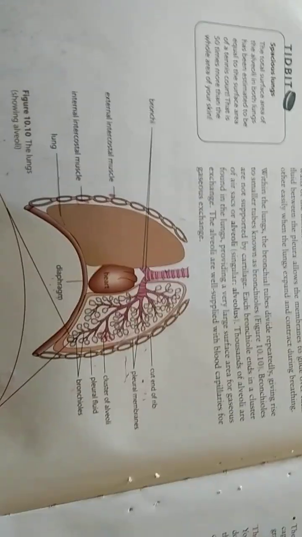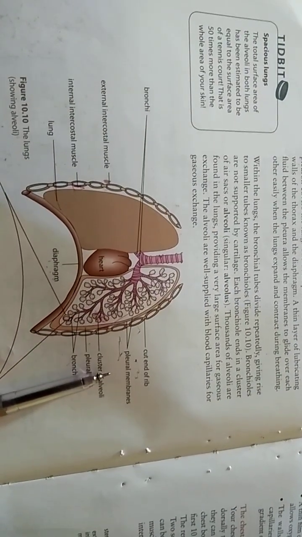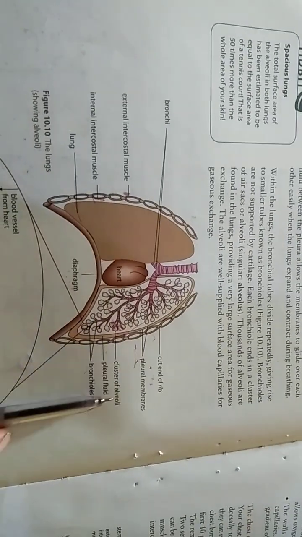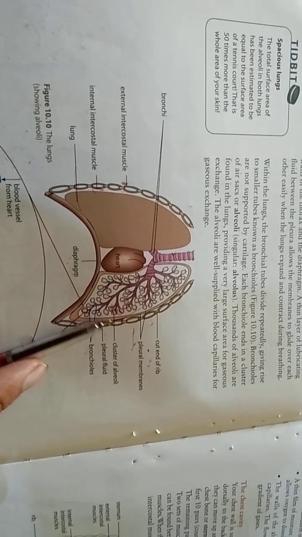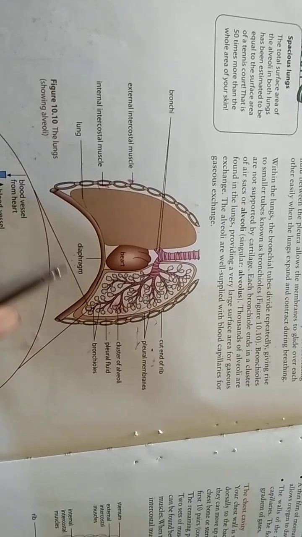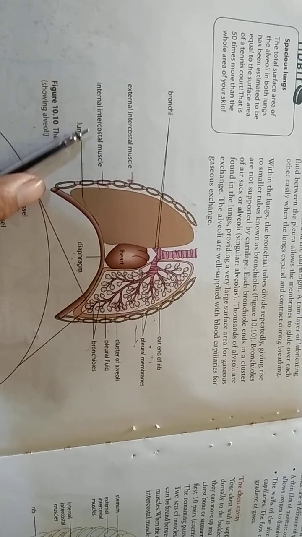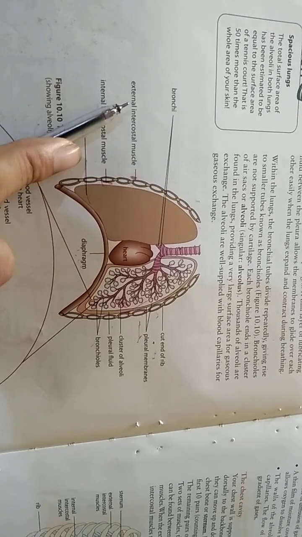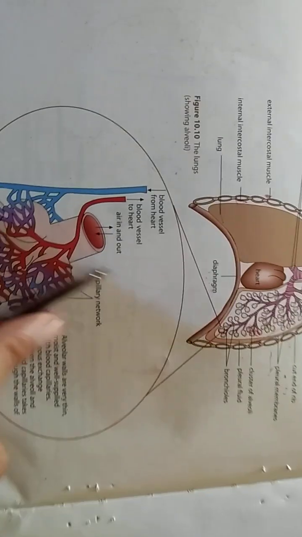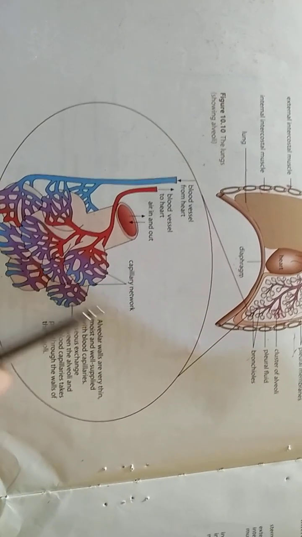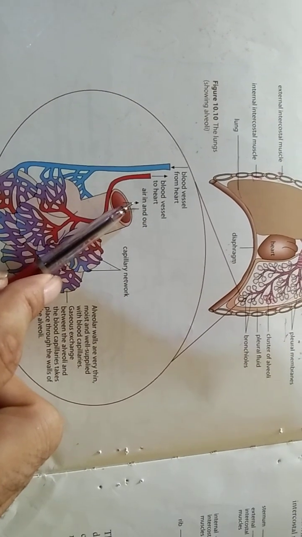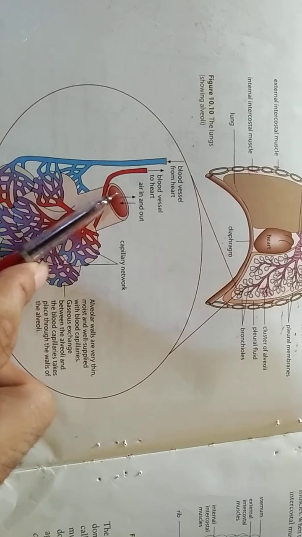Then we looked at the structures of the lungs. Pleural membranes: the cavity in which the lungs are present is called the pleural cavity. A cluster of alveoli is present, and pleural fluid is present. Bronchioles, diaphragm, lungs, internal intercostal muscles, external intercostal muscles, and bronchi which enter into the lungs, and the capillary networks, blood vessel from the heart, blood vessel to the heart, air in and out.